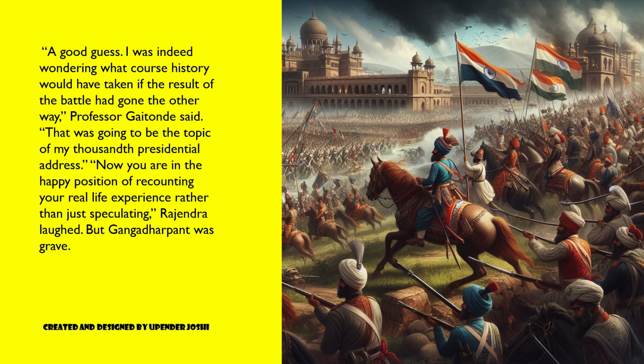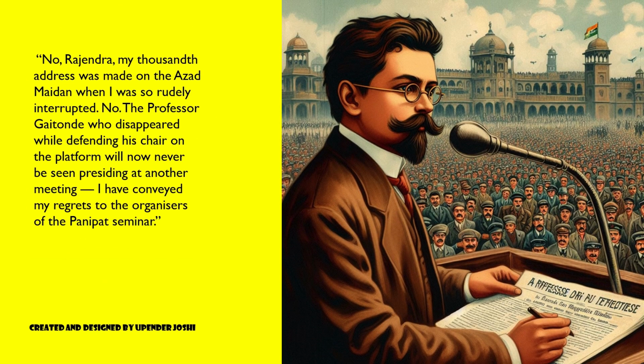Rajendra joked that Gaitondei could now share his real-life experience instead of just speculating. Gaitondei, however, was serious. He explained that his 1000th lecture actually happened at Azad Maidan, where he was interrupted. He told Rajendra he wouldn't preside over another meeting and had informed the Panipat seminar organizers of his regret. So with this, the chapter ends.